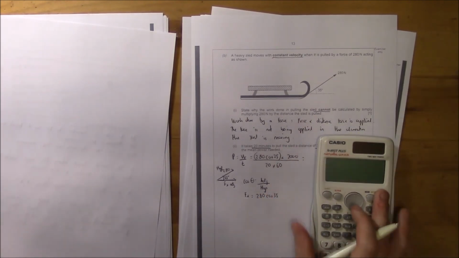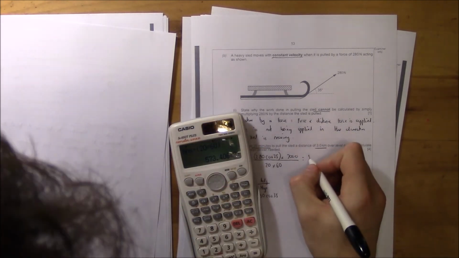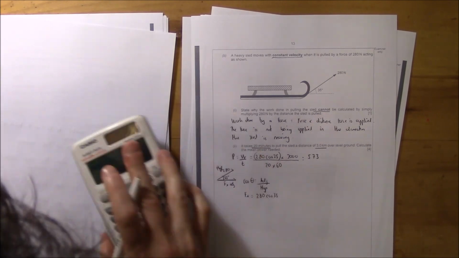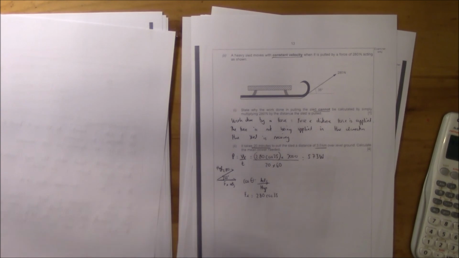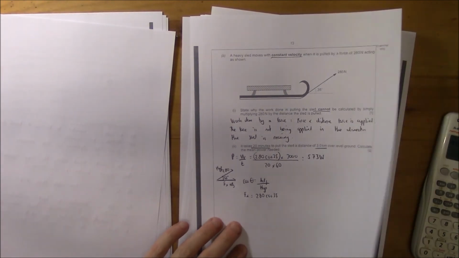We use our calculator now, so make sure your calculator is in degrees, not radians. So 280 cos 35 times 3,000, divided by 20 times 60, gives you an answer of 573 watts. And that will calculate the mean power.